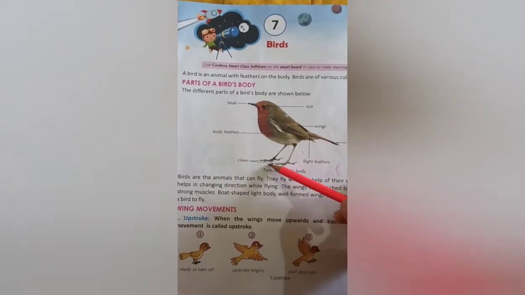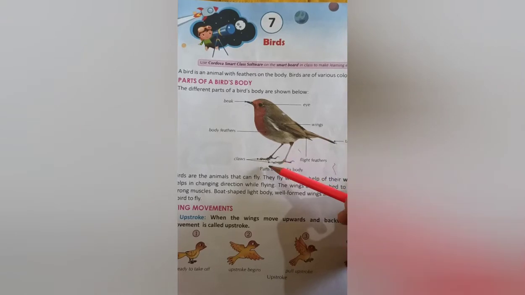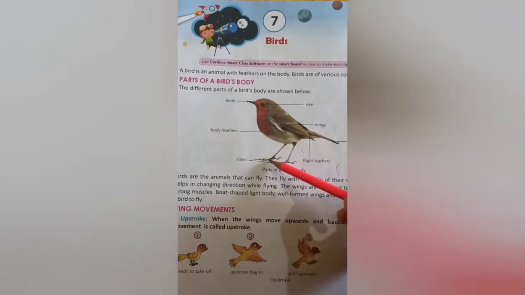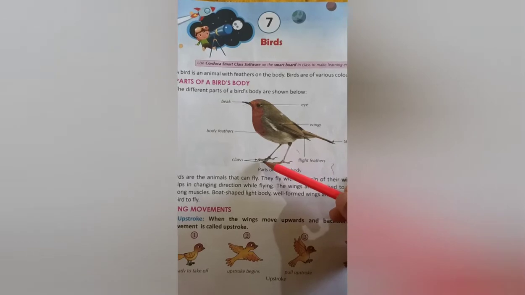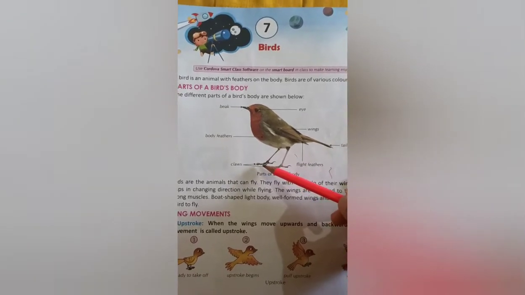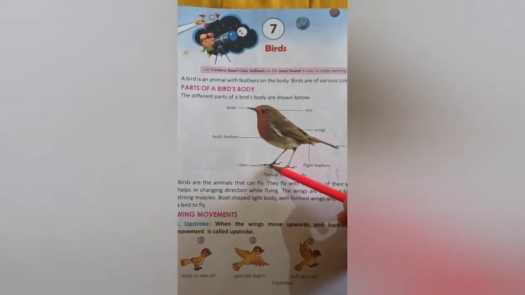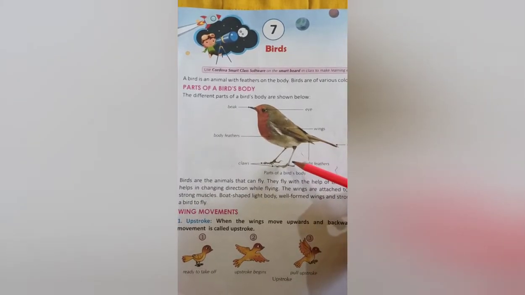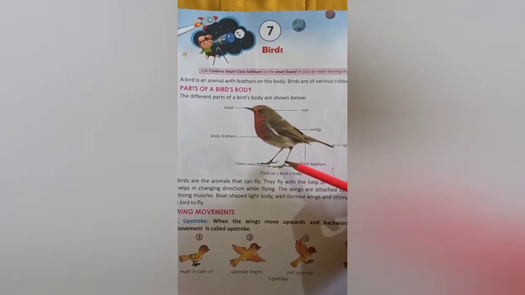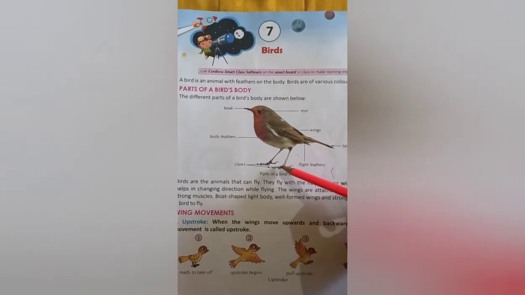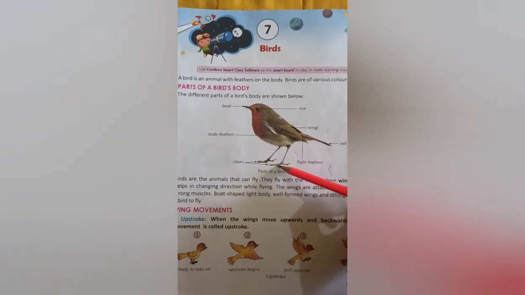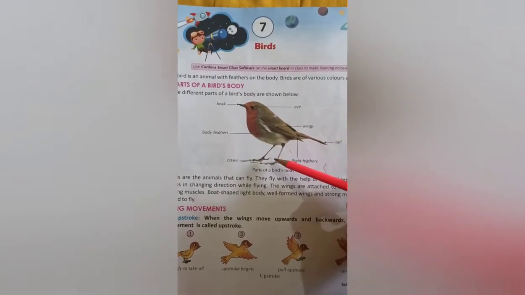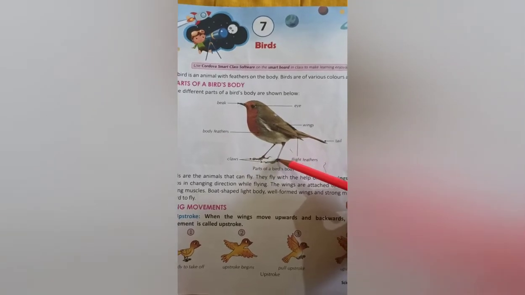The next are the claws. Claws means the legs of the birds. You can see they are not like human legs. The shape of the claws is different, and these claws help the bird to hold the branches of the trees tightly. When it rests or when it lands on the tree, these claws hold the branch tightly so that the bird can stand erect on the branch.